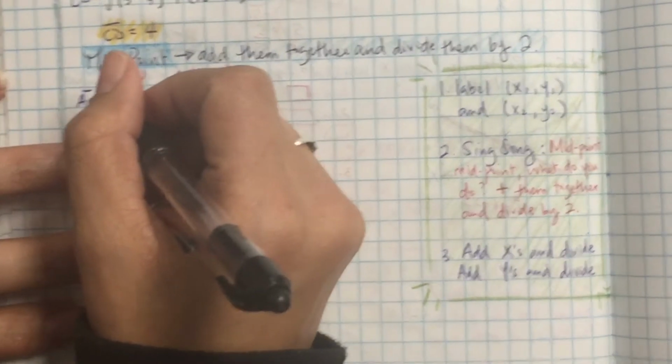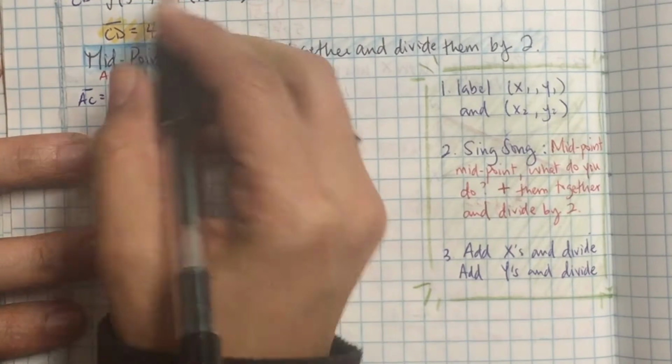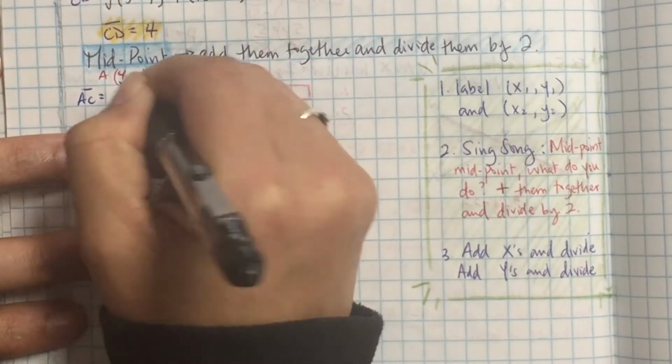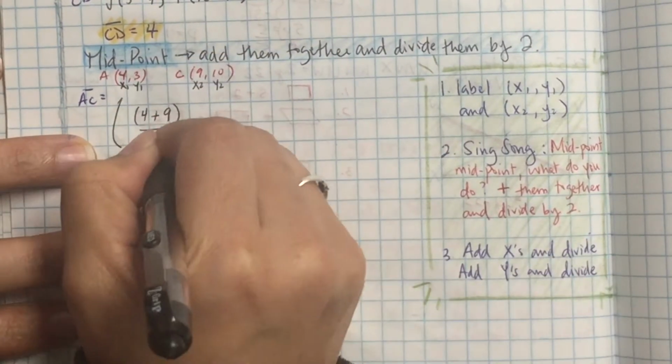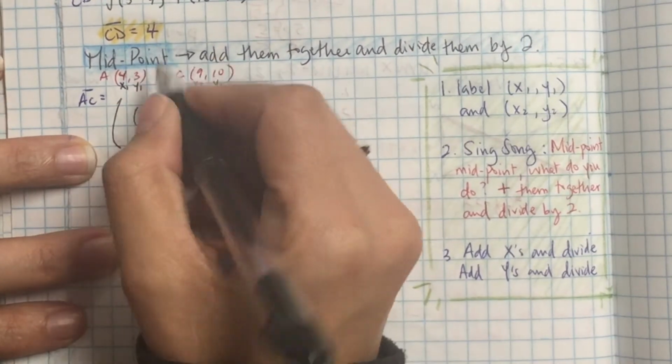Alright, so we're all singing that in class, by the way. Then once you do that, it's very easy. You just add the x's and divide them by 2, and add the y's and divide it by 2.